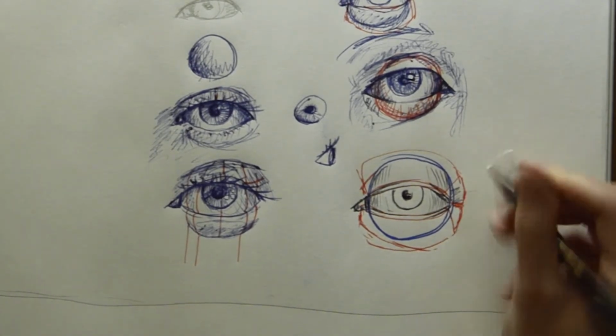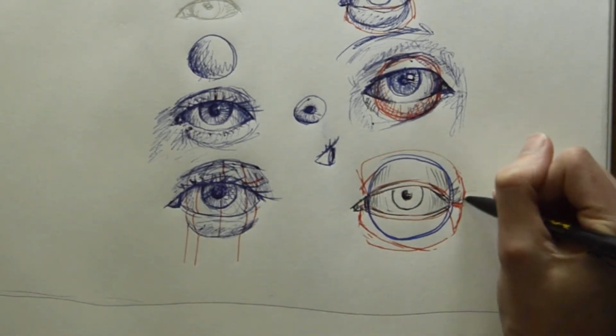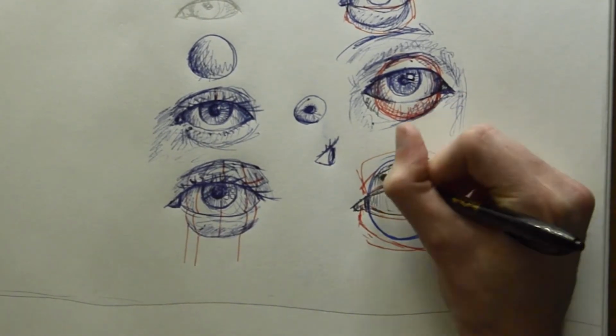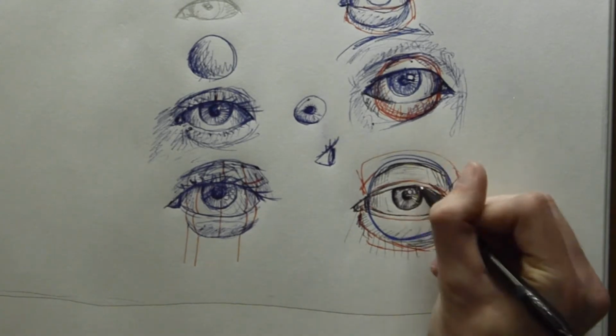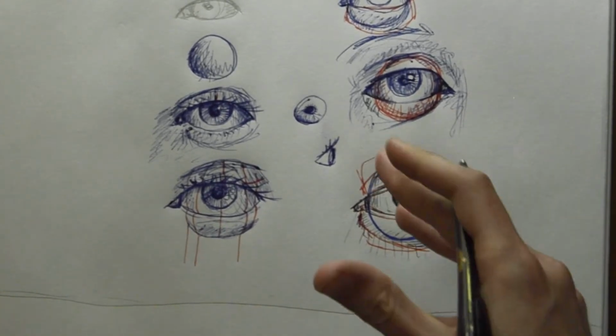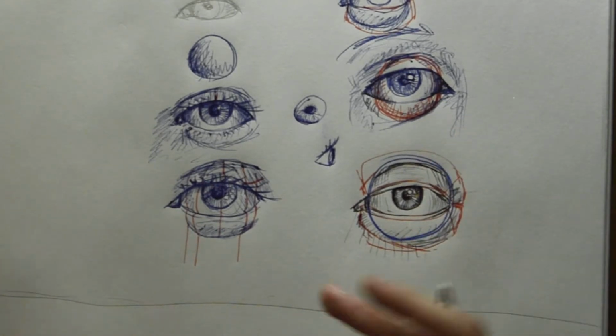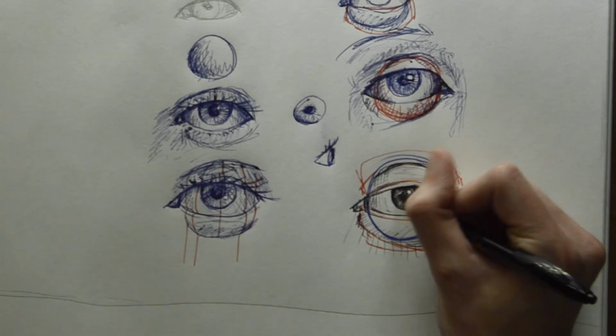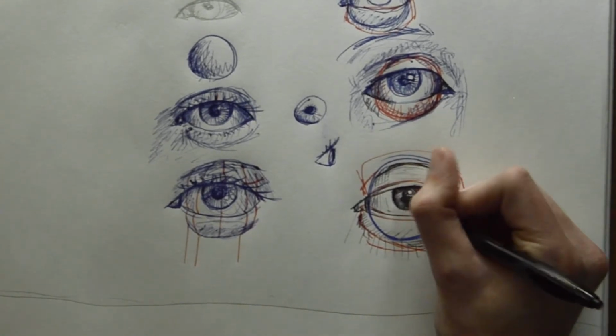So this will probably be one of the darker areas, along with this crease. And it's just actively looking for all of these little details and how that person's eye handles them, to get it looking like that person.